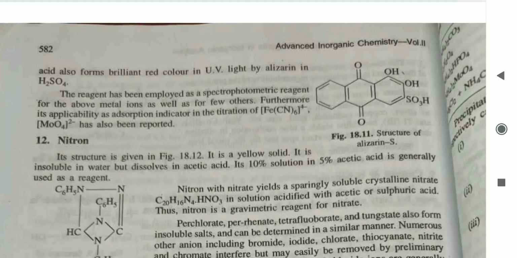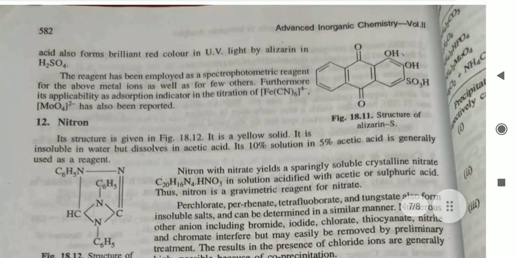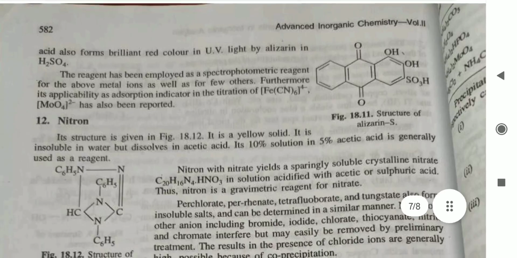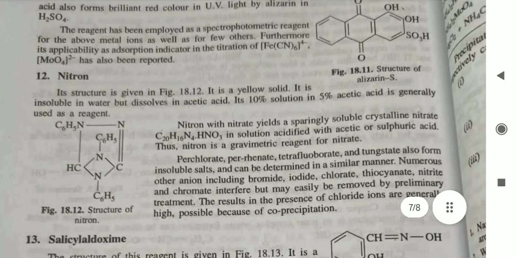The reagent has been employed as a spectrophotometric reagent for the above metal ions as well as for a few others. Furthermore, its applicability as an adsorption indicator in the titration of Fe(CN)6 4- and MoO4 2- has also been reported.